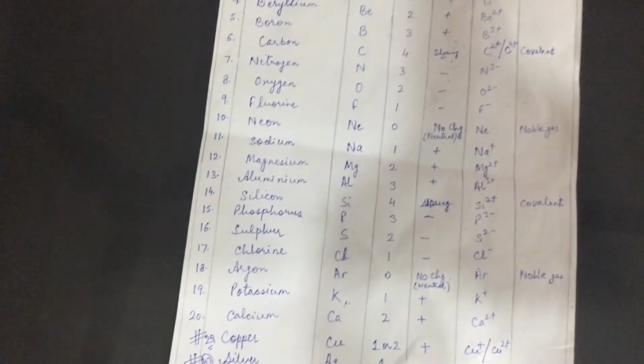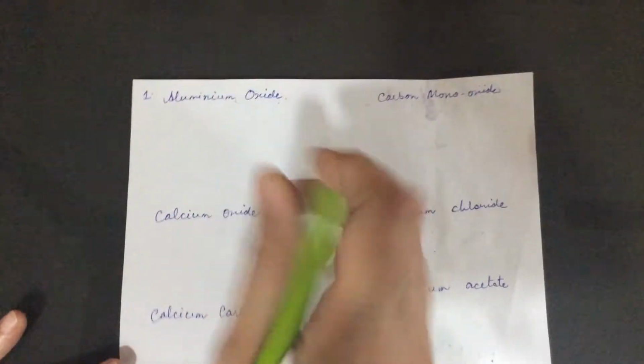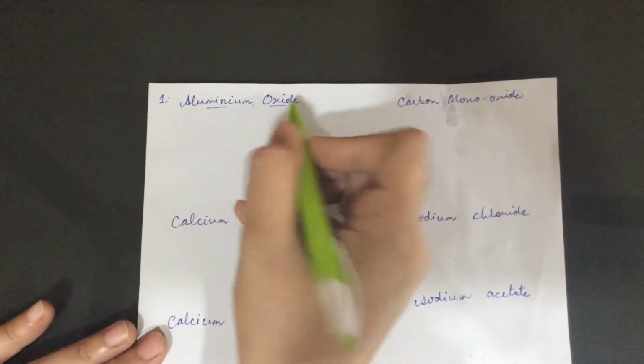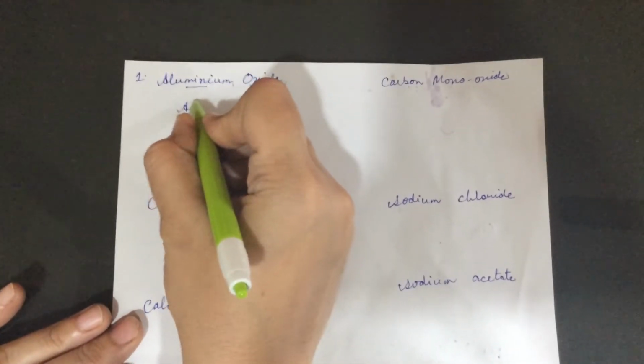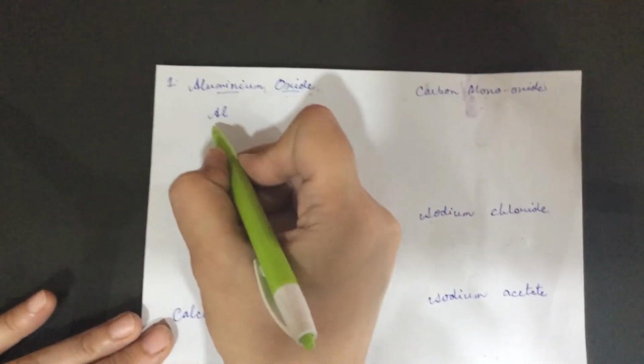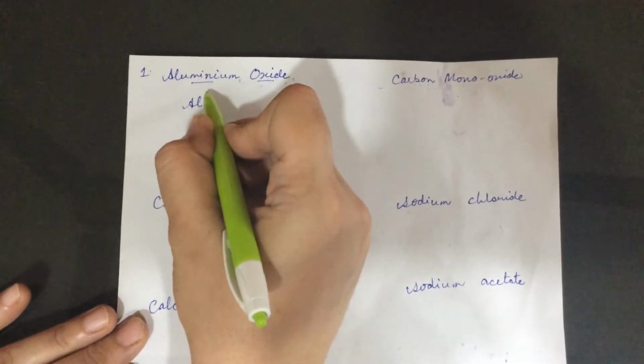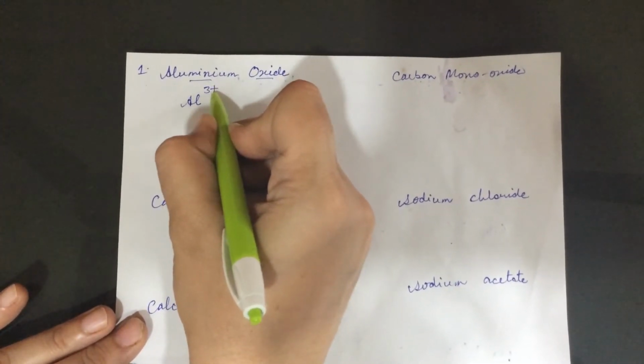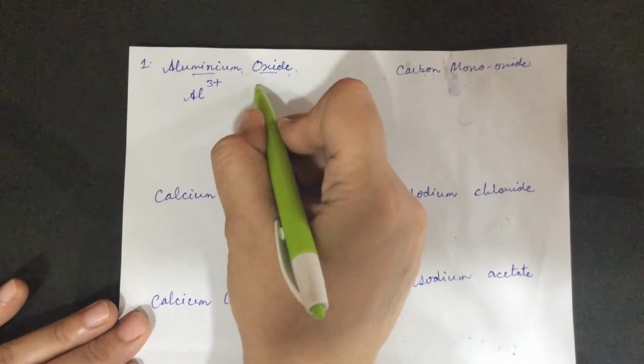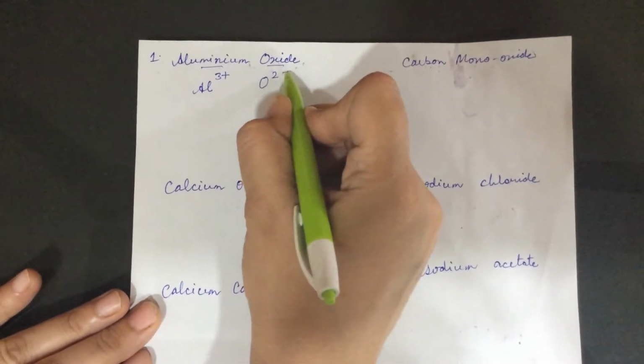So for example, to begin with, I have mentioned the names of some compounds over here and we'll be making their formulas one by one. Let's start with aluminium oxide. Now first of all, I'm going to write the symbol of the aluminium ion. Aluminium has a symbol of Al and its valency is 3+. So this is the aluminium ion. Similarly, the oxide ion is O2-.